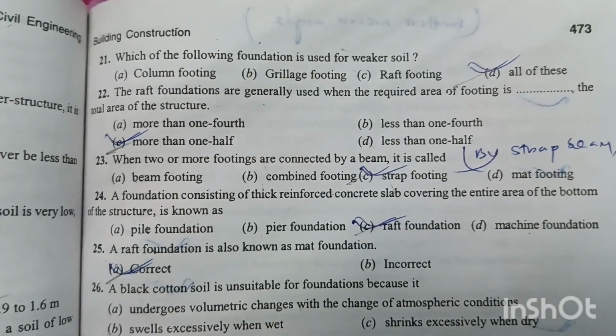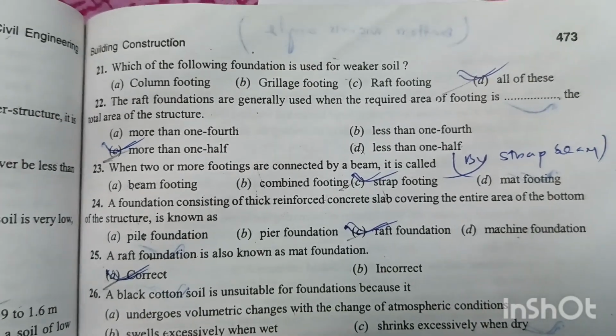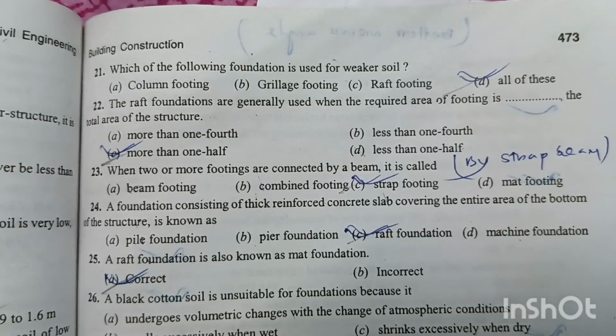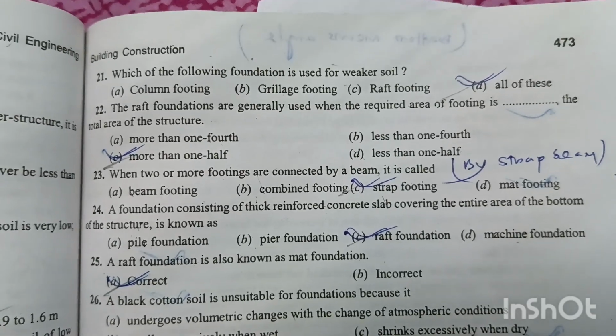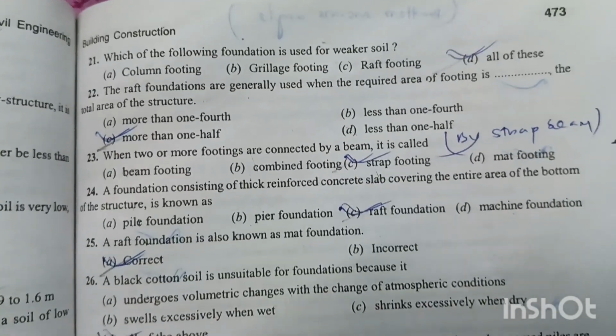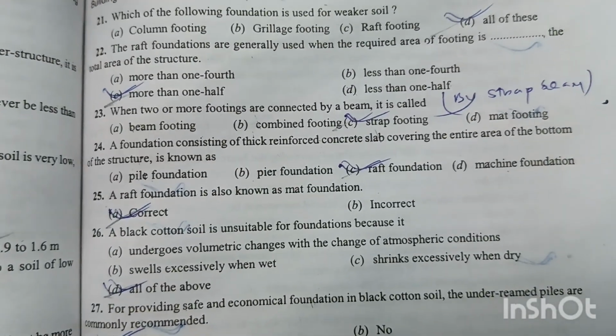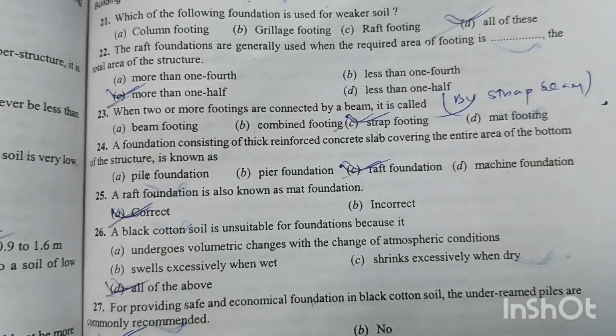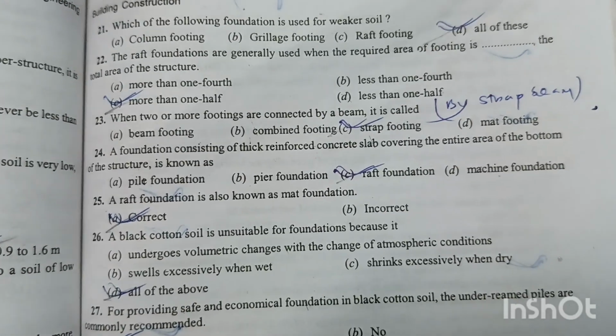Question number 22. The raft foundation are generally used when the required area of footing is more than one half the total area of the structure. Option C is the right answer. Question number 23. When two or more footings are connected by a beam, it is called strap beam. Option C is the right answer.